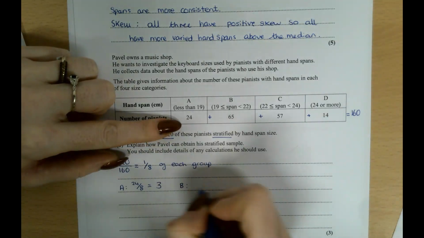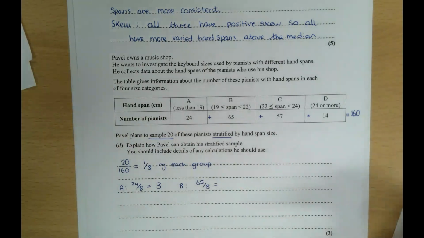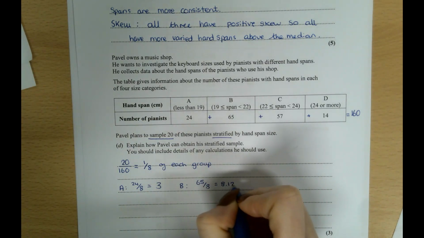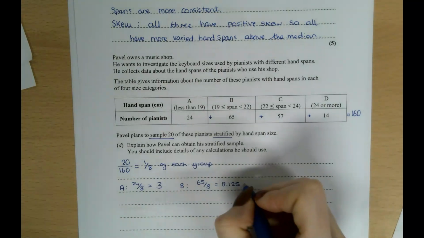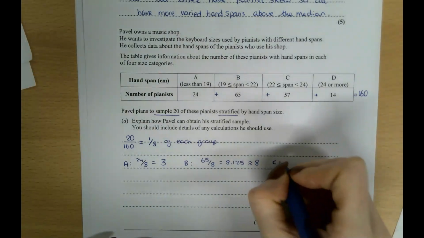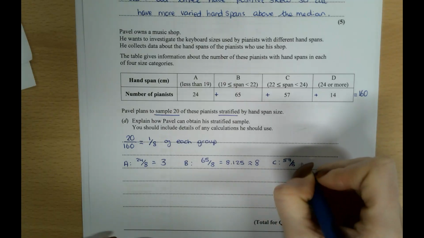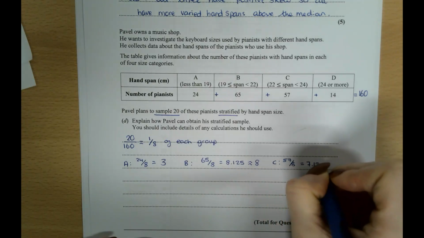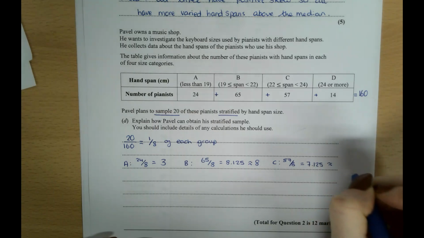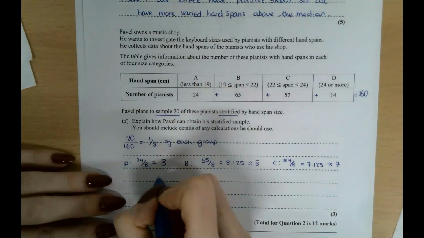For B, we've got 65 divided by 8. Now, this isn't a nice number, but we can round that. Actually, let's sample 8. For C, we can do the same thing. We've got 57 divided by 8 is 7.125. That is approximately 7. We'll sample 7 from there.